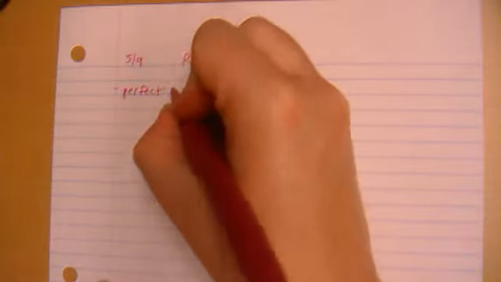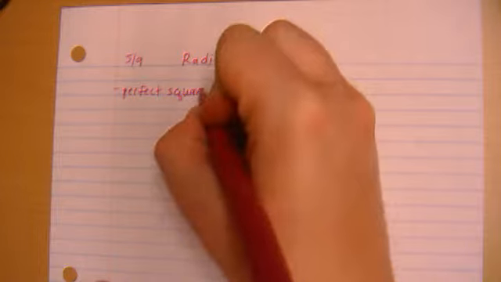Alright, so today we were talking about radicals. Radicals is just another name for square roots. The first thing is we're going to list what the perfect squares are. These are the numbers that you should know just off the top of your head.